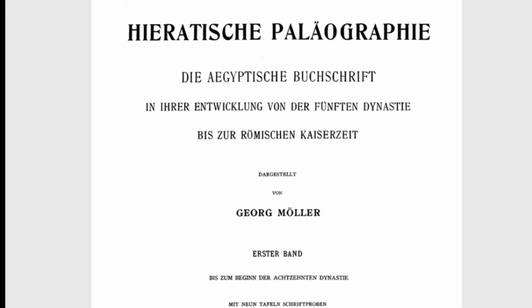One of the most influential paleographies is that of Georg Möller. Hieratische Paläographie, die ägyptische Buchschrift in ihrer Entwicklung von der 5. Dynastie bis zur römischen Kaiserzeit. It is a German book, but don't worry, you don't need any German skills to use the tables inside it. It is divided into 3 volumes.